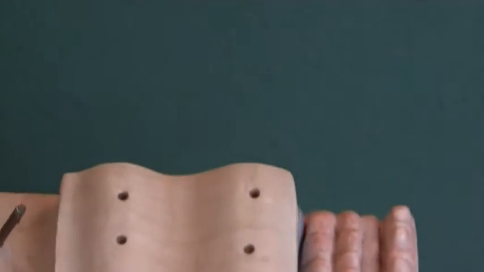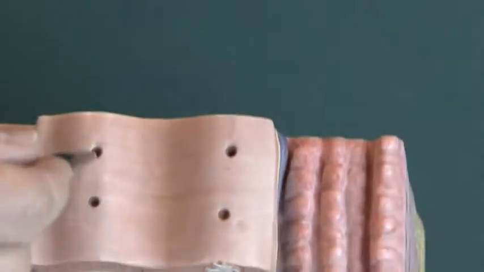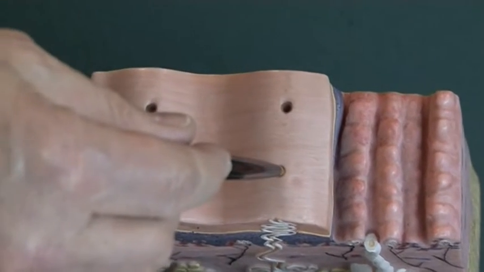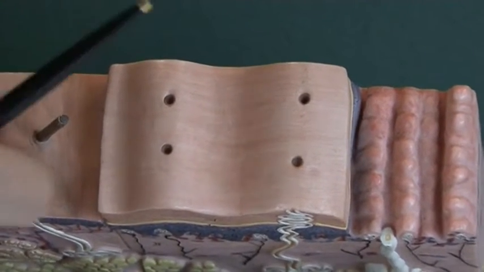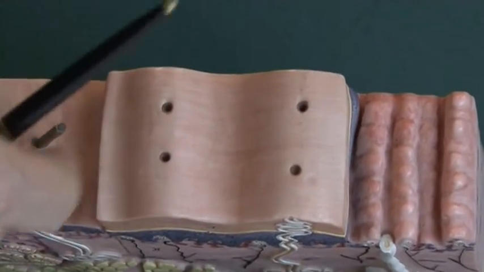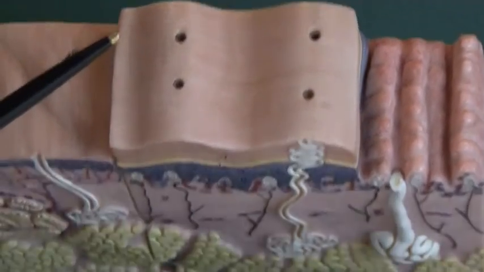When we look at the top of the epidermis, we see that there's pores here for the sweat to come out of, the sweat gland ducts. And we can also see here the hairs penetrating through the epidermis.